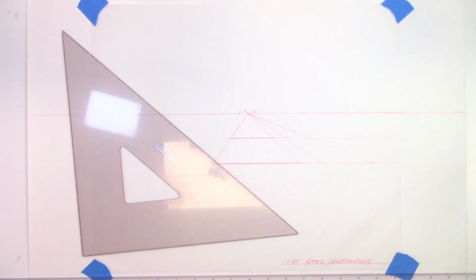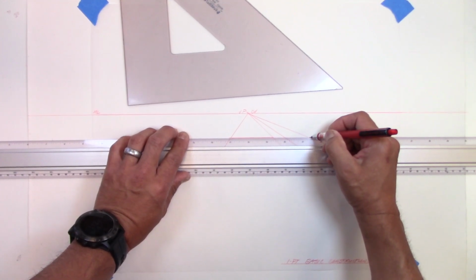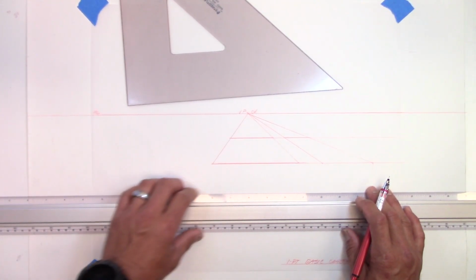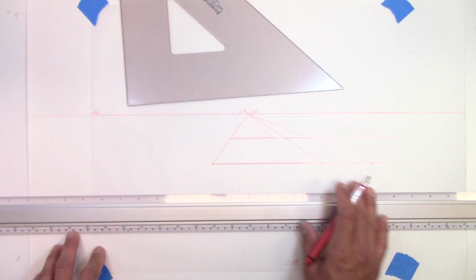So when it comes to doing drawings like this, it is very helpful to be accurate with drawing to the vanishing point. You don't want to make the vanishing point too big. You don't want to make a big dot for it. You just want to make it a simple point.